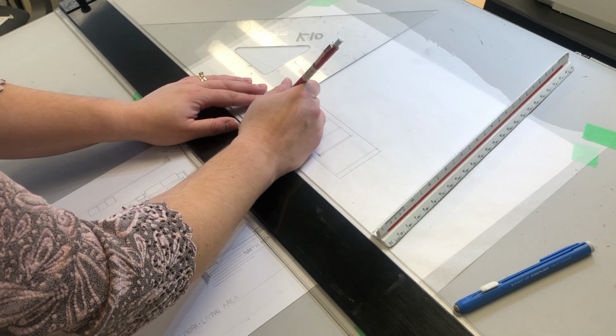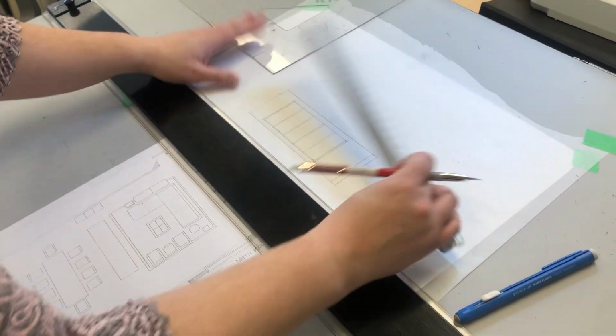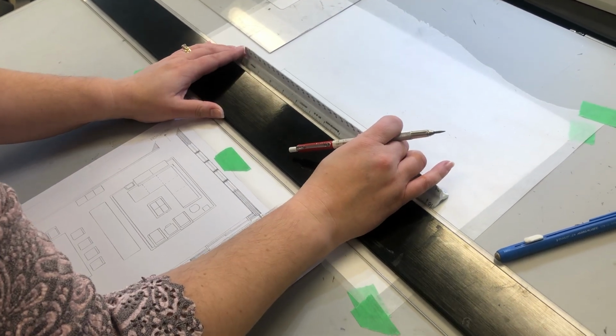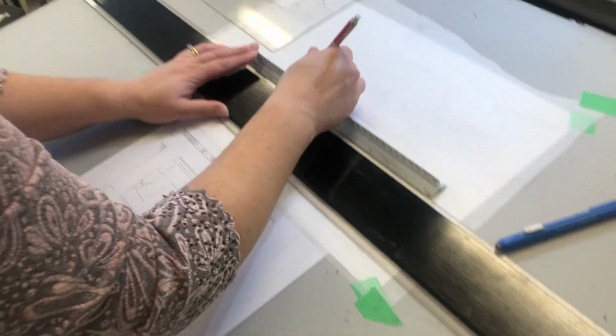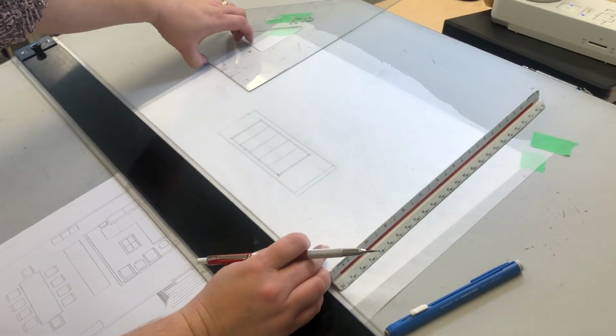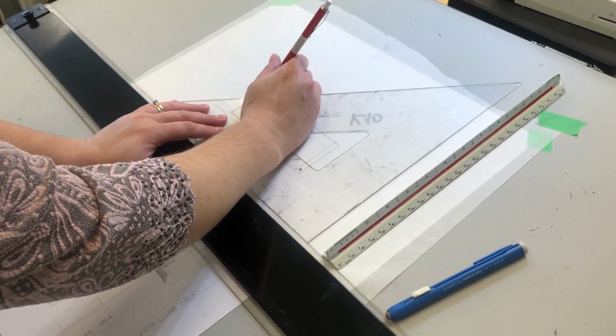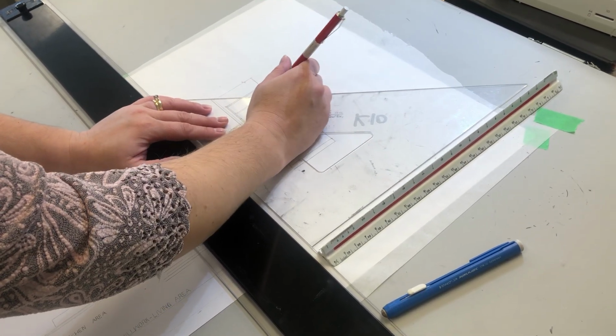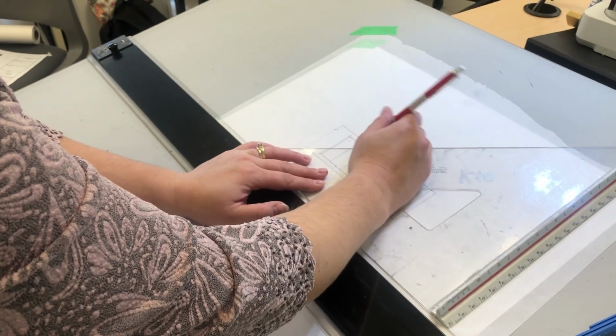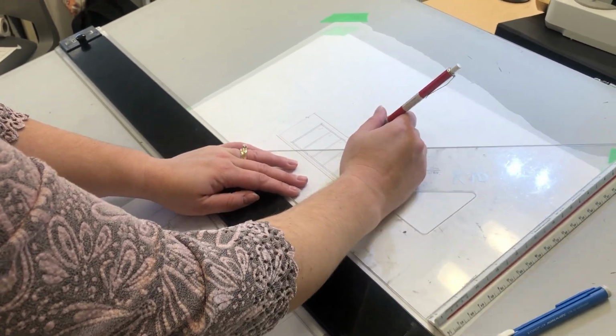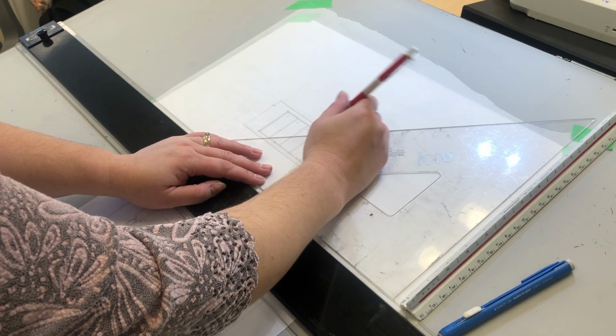And make sure your lines intersect. And here's your window with your trim around, baseboard trim. And the next little thing you could do is just add a couple 90-degree lines, just showing that it's glass, like it's a little bit of a shiny hatch to it.